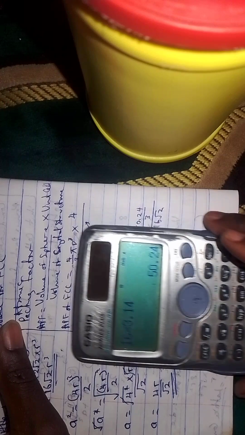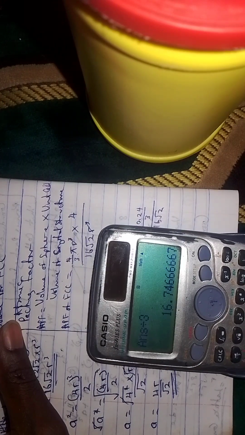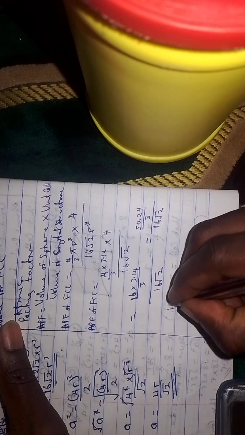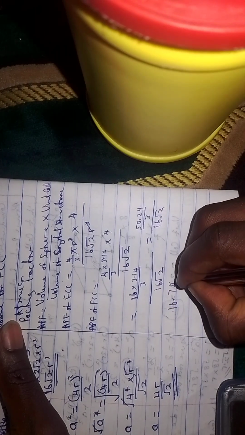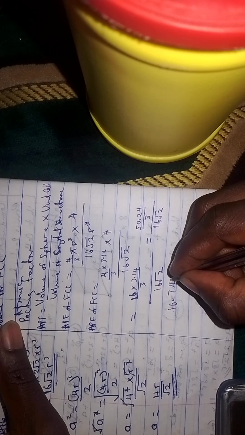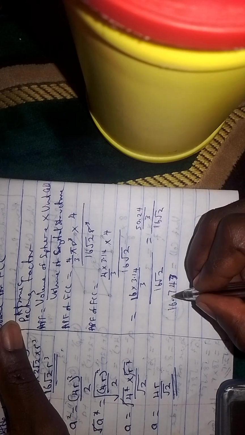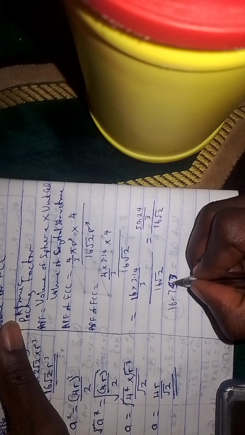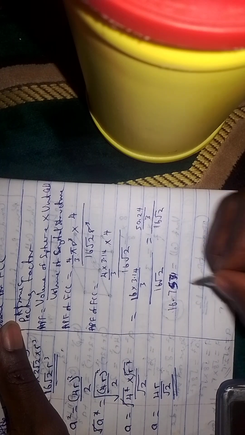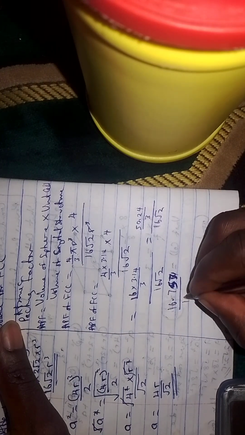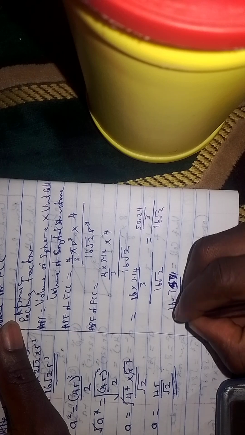Now if we divide this by 3, it is approximately 16.75. Then we cancel this one out over 16 square root 2.